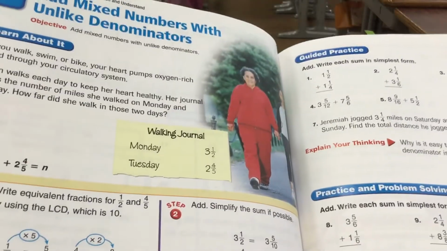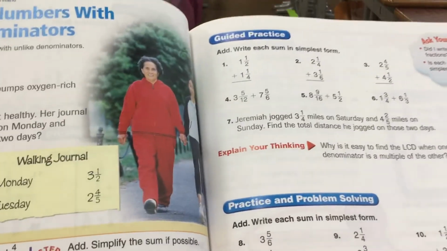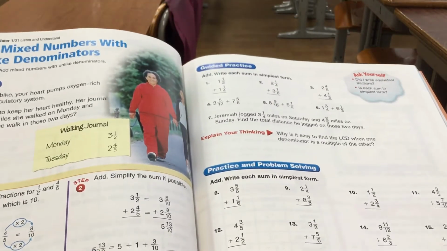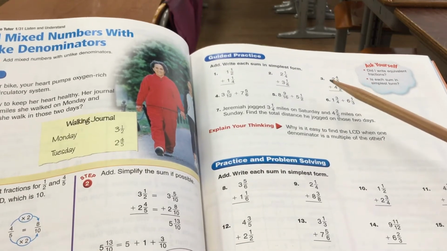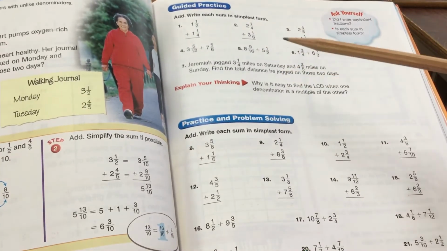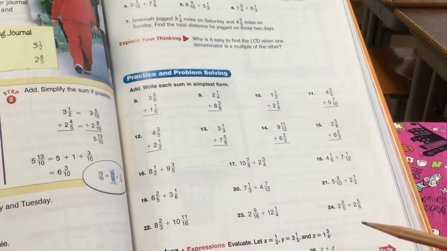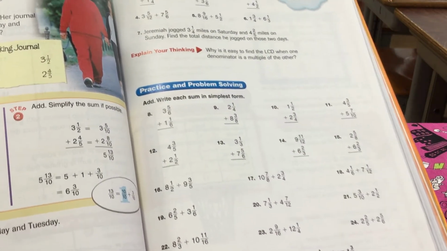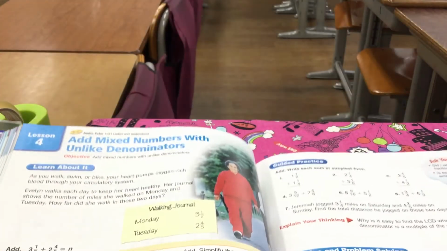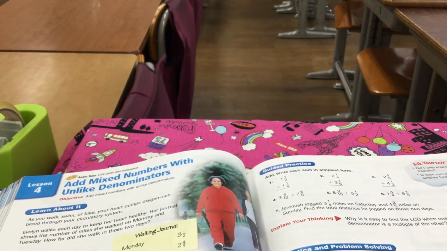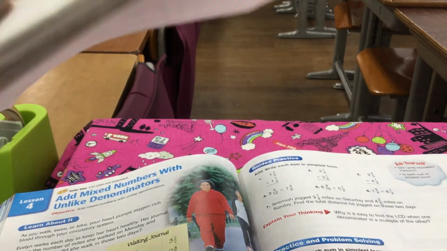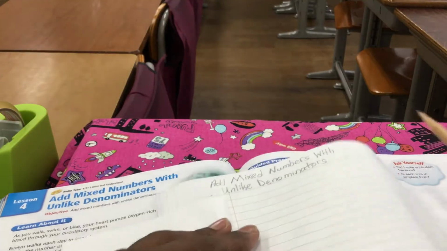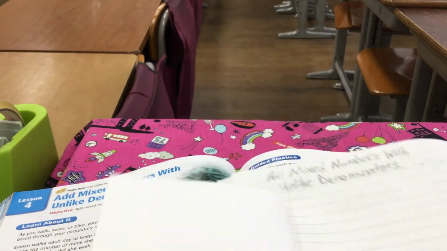Now, I'm going to do 2 examples like I did last week. So on page 263, what I want you to do is, after I have shown you the two examples, you're going to do the rest of them all the way down to number 24. Okay, so that will be scanned. All right, so I'm going to get my notebook. And there's my title, Add Mixed Numbers with Unlike Denominators.